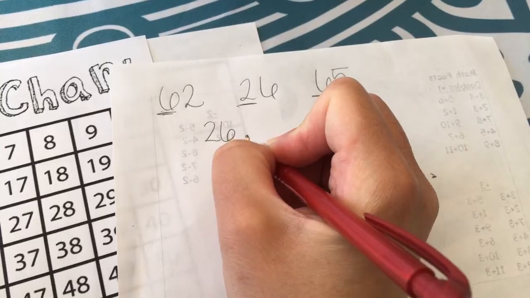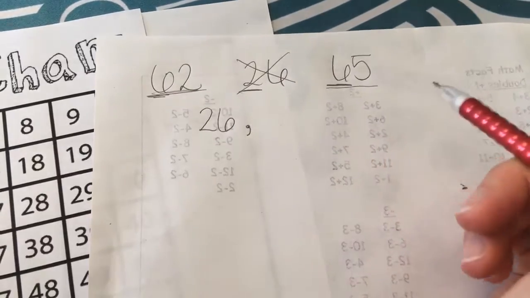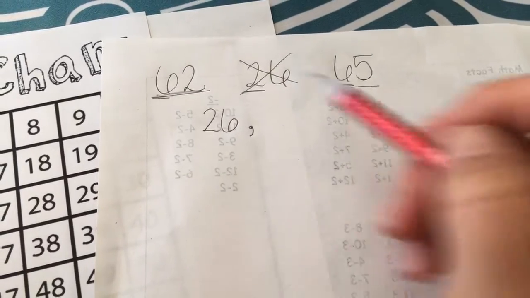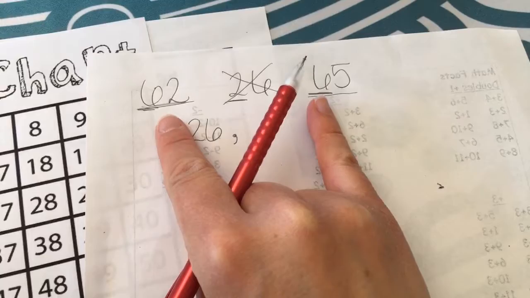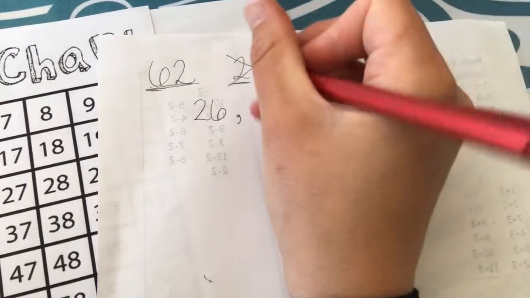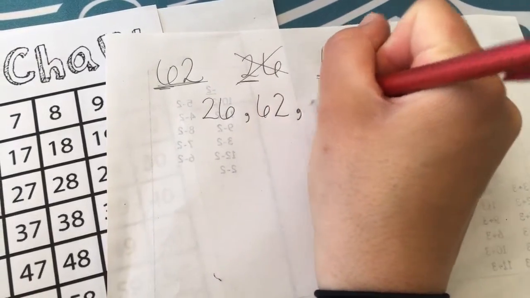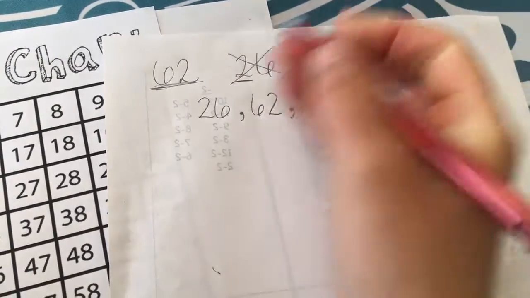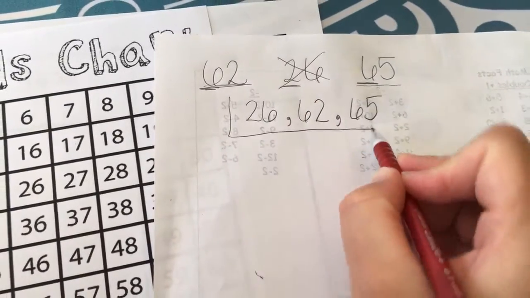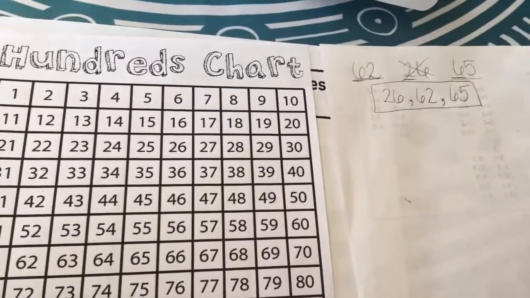26, okay? And then I put a comma. Then who's the next smallest? 62 or 65? 62, because they both have 6 tens, and then this guy has 2 ones, and this guy has 5 ones, okay? So then we go 62, then a comma, 65, from least to greatest. Then I put a box around it, and I can play again. Now I want you to try this 5 times. So here we go again. I'll do one more with you, and then I want you to try 5 by yourself.